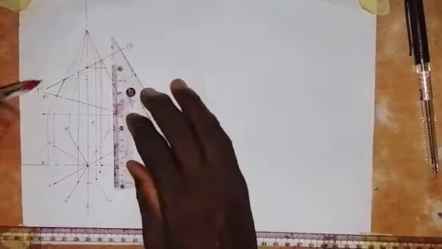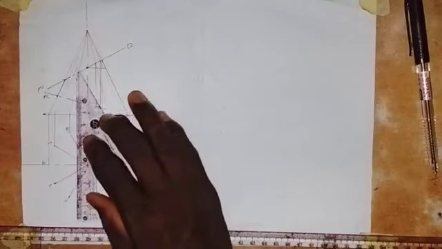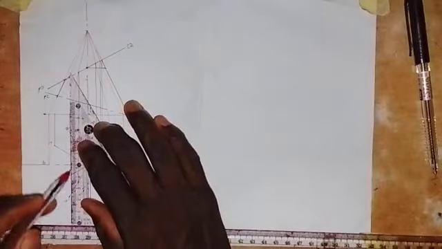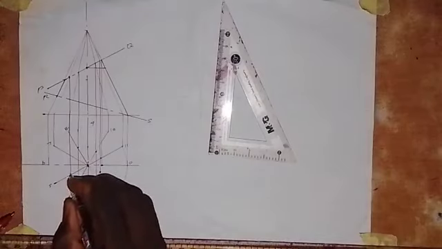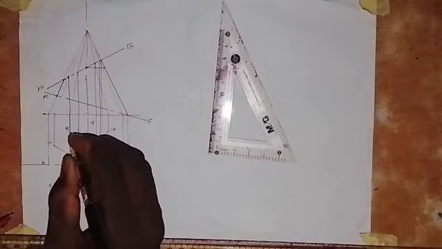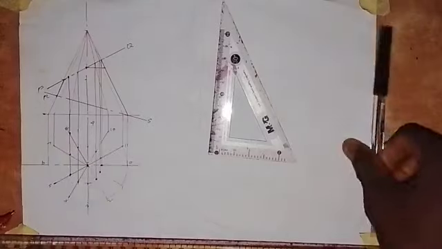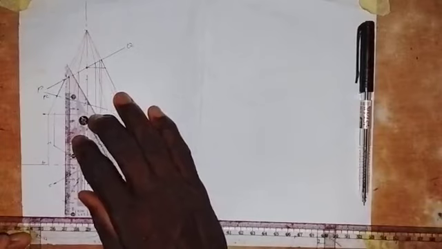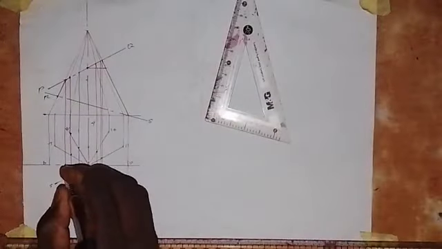Then we come to this point, where the cutting plane touches line 5 and 7. So come to this point like this, and draw a vertical line down here. This vertical line intersects 5 at this point and intersects 7 at this point. The last one is 6, which touches line 6 at this point. So come to this point here and draw a vertical line down. This line intersects 6 at this point.